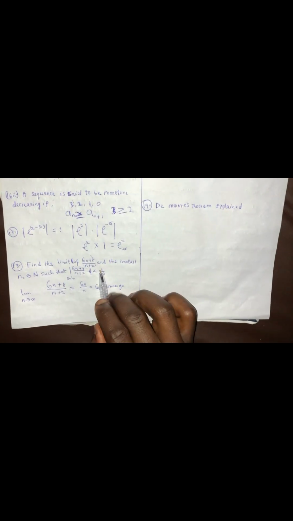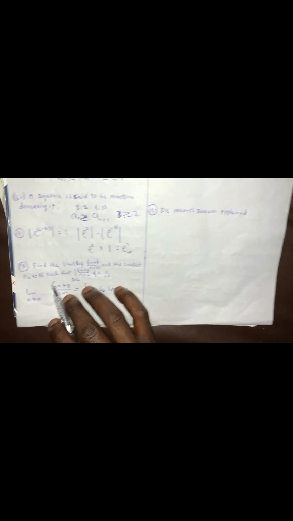But then they now ask us to find the smallest value of n such that we will have this expression. The expression is the absolute value of 6n plus 8 over n plus 2, minus L, that's the limit. Sorry, let me write it here so that we'll not get confused.